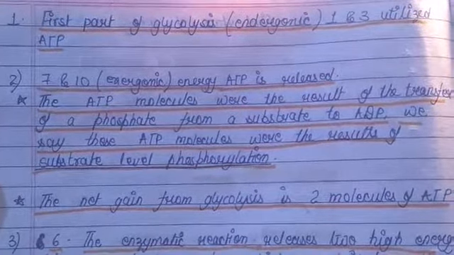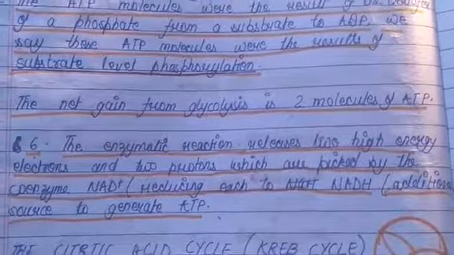The net gain from glycolysis is 2 molecules of ATP. And in reaction 6, we have seen that the enzymatic reaction releases 2 high energy electrons and 2 protons, which are picked up by the coenzyme NAD+, reducing each to NADH, that is an additional source to generate ATP.